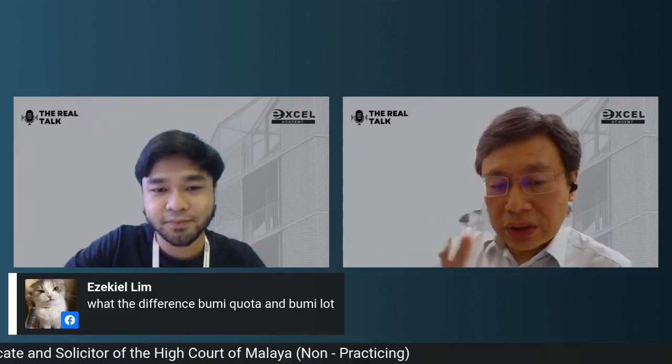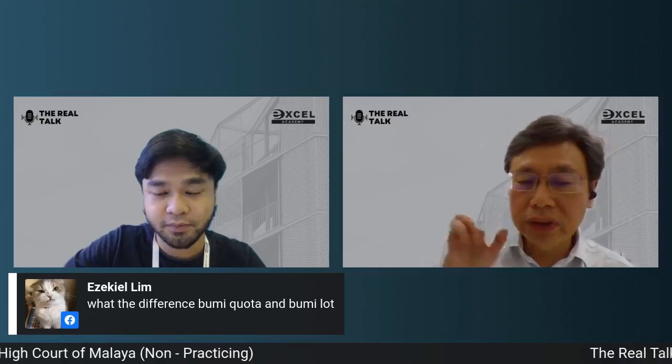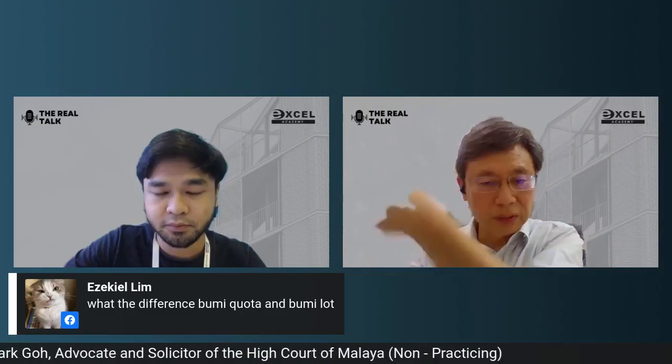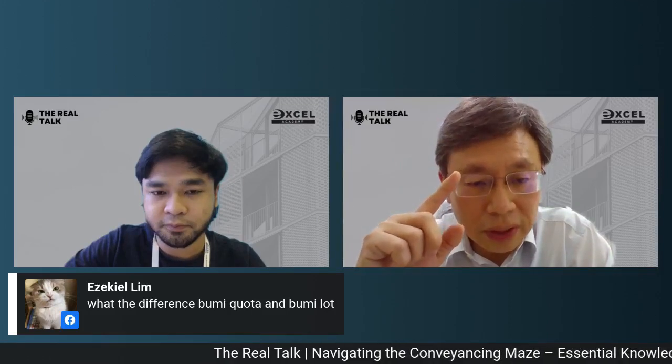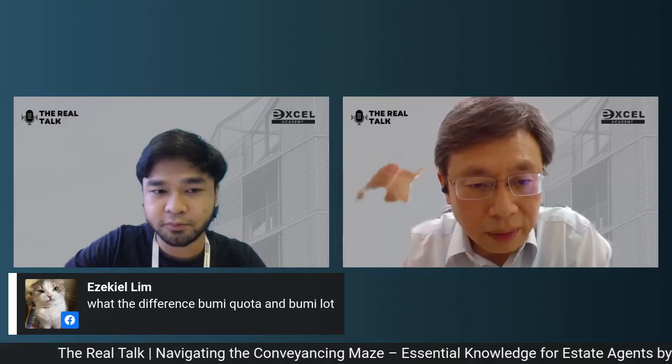Provided 20 units are set aside for Bumiputra, which means these 20 units you cannot sell to non-Bumis. The 80 units you can sell to whoever you want, that's up to you. But these 20 units can only be sold to Bumis. That is what you call the Bumi lot. So that's the quota. Remember, already explained, the first purchaser must be a Bumi. It's Bumiputra, not Malay only. So it's wider than Malay. Take note.